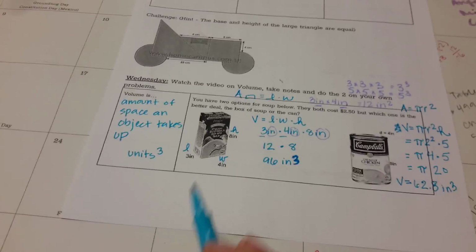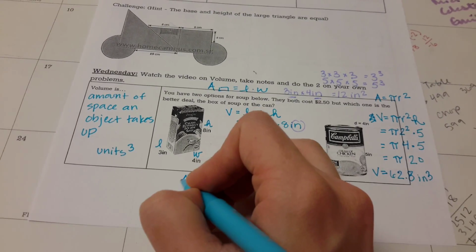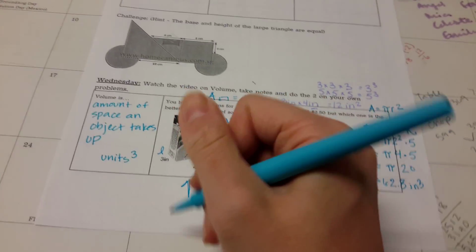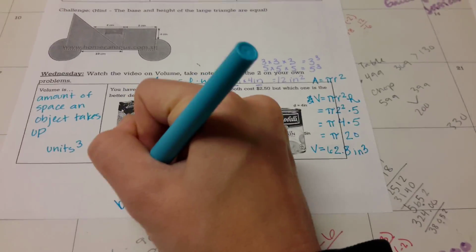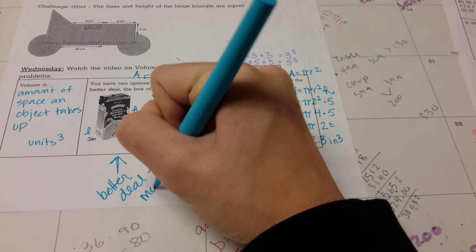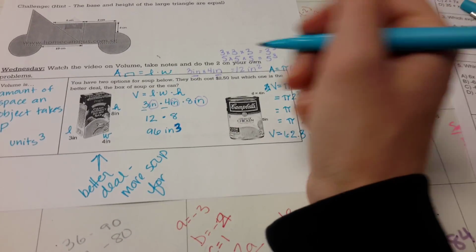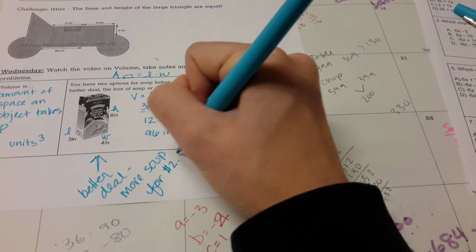So which option is the better deal? Well, the one that gives us more soup for the same amount of price. So we would want to buy our box of soup. This one is the better deal. You get more soup for $2.50.